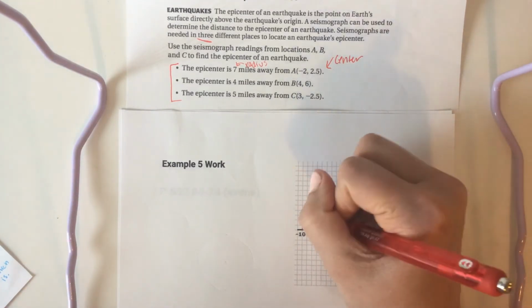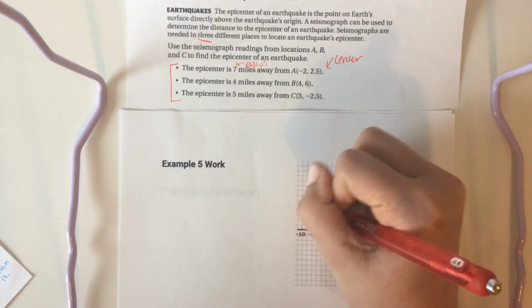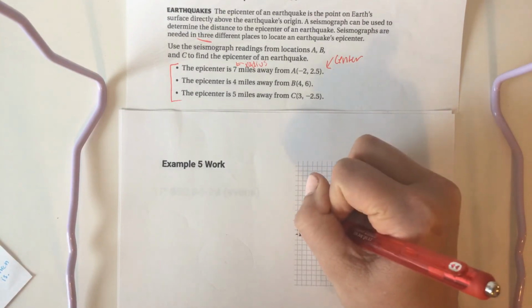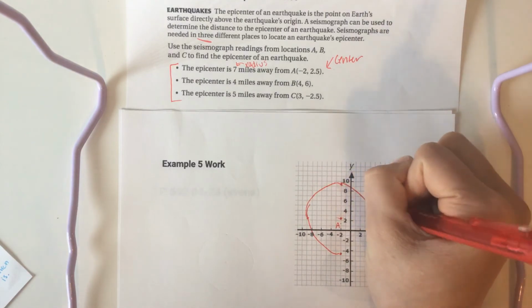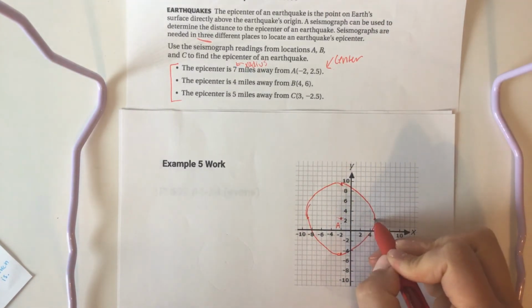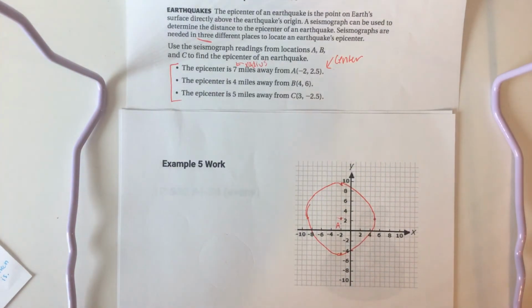All right. Again, I could break out my compass here, but I'm just going to do my best to draw my circle in, because again, we're just sketching it. It never has to be perfect. There's circle A.